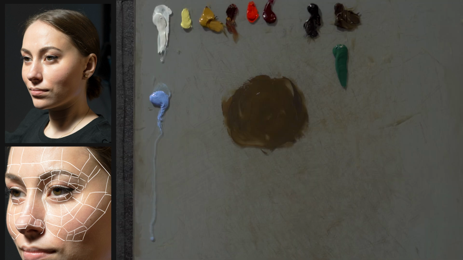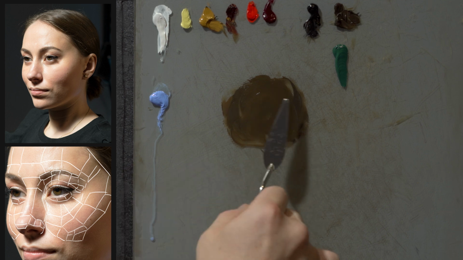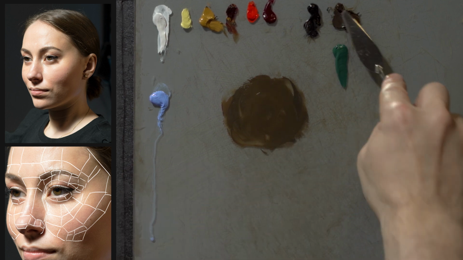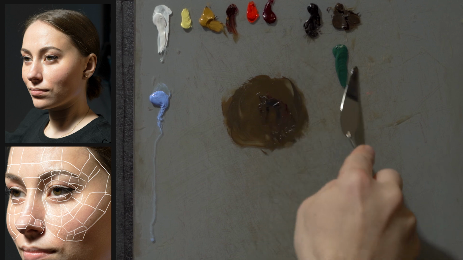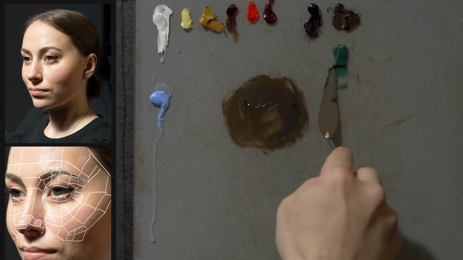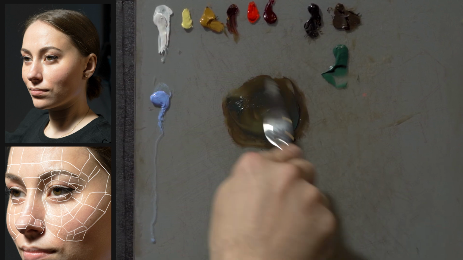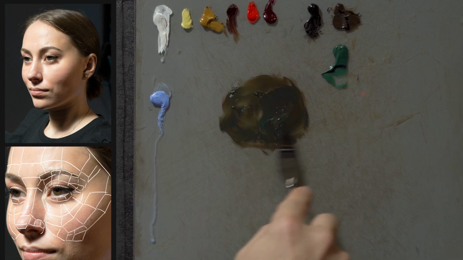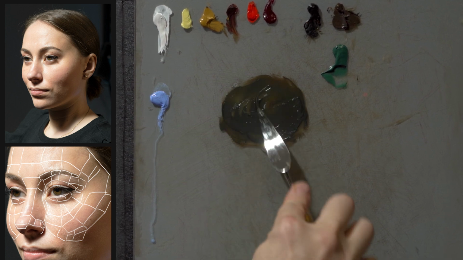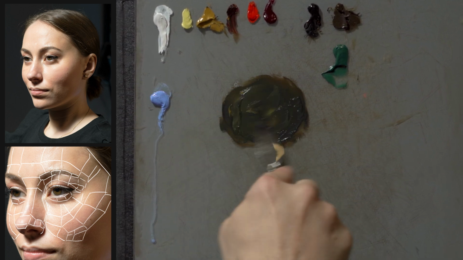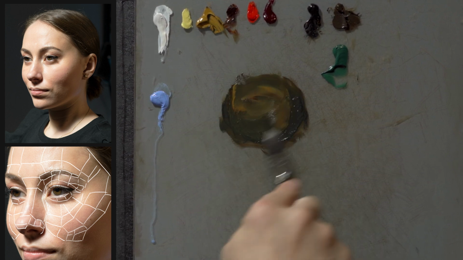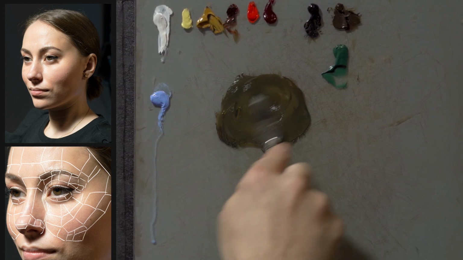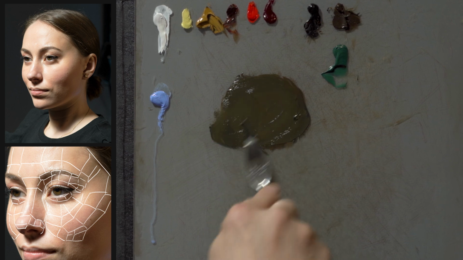So for that we need a mixture like this. Probably we can add more umber, a bit of black, a bit of green, so we'll have some sort of composite brown shadow. I don't want it to be extremely bright, or dark, sorry, so I'm adding the yellow ochre now into the shadow, and it is slightly lighter.